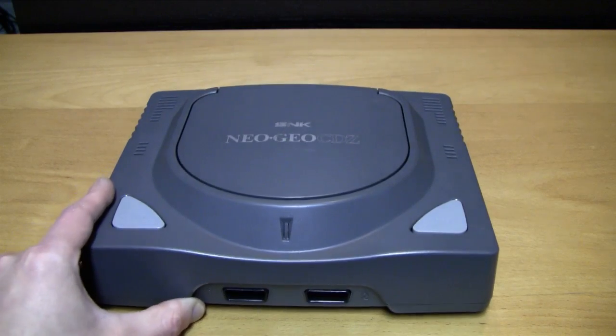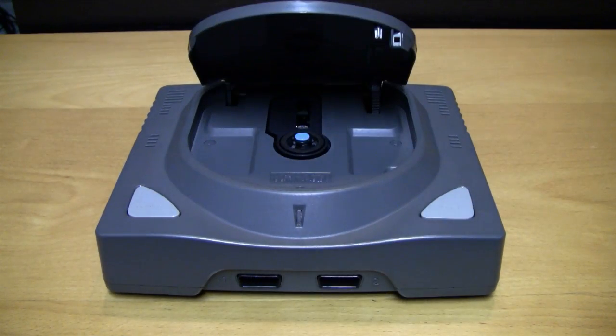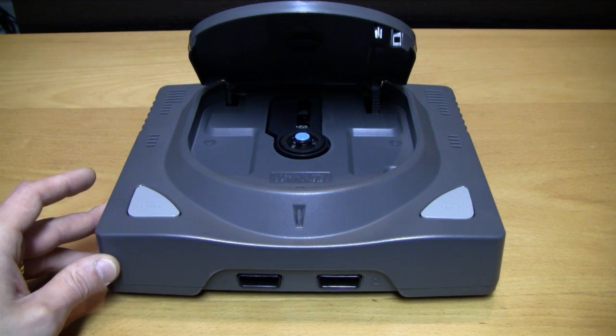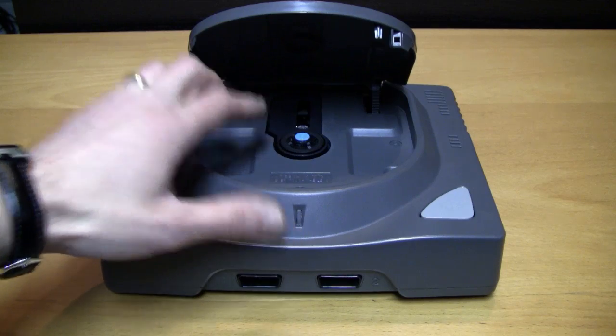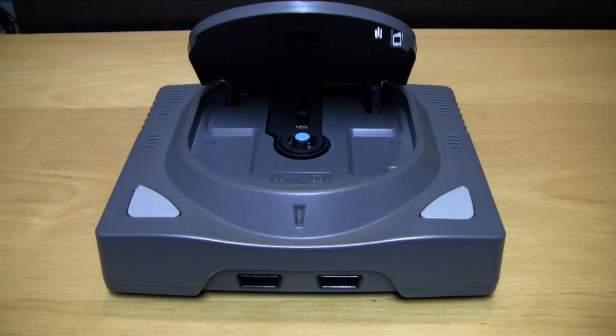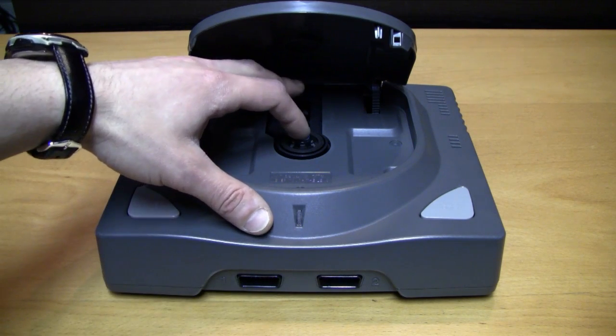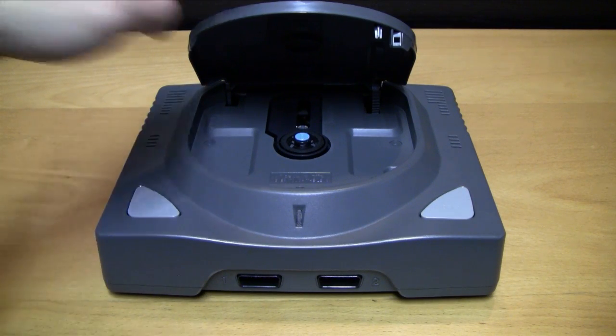And yeah, it's also a top-loading system. So here on the right side you have the button to open the CD tray. This time the spindle has a lock function, so when you insert the CD you have to push it a little bit down, then the CD locks in. And if you want to remove the CD, you have to push this blue button, and then you can take the CD out of the system.